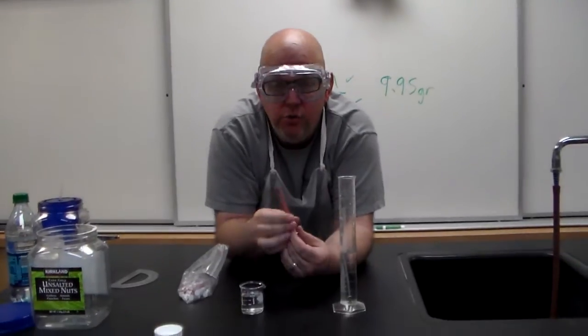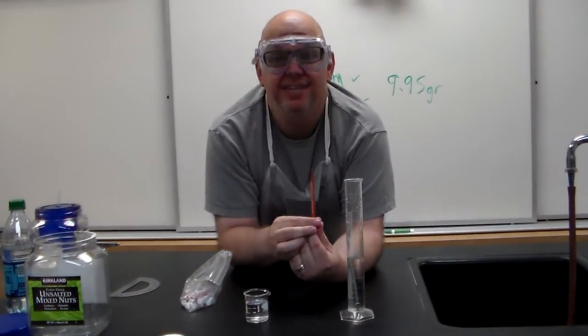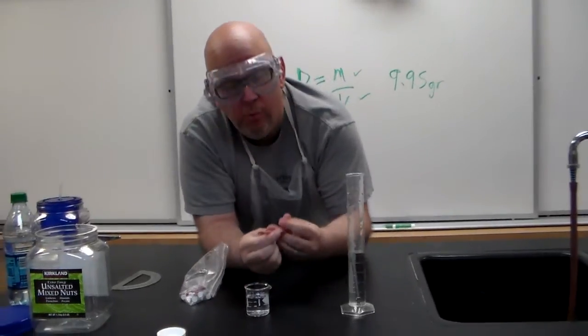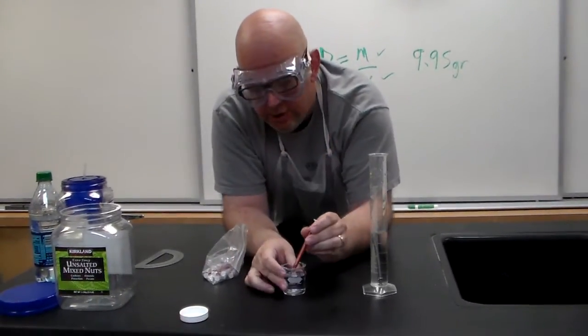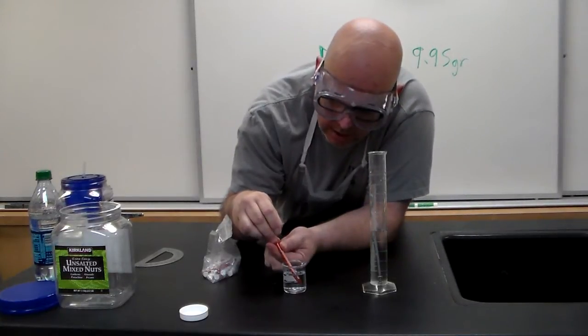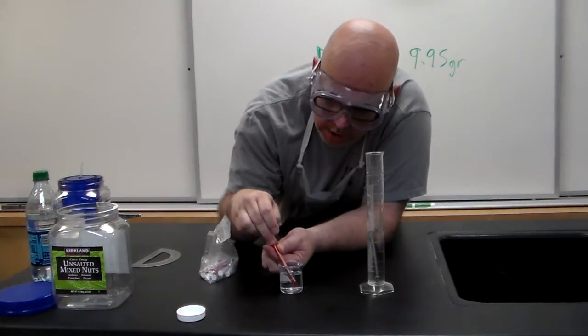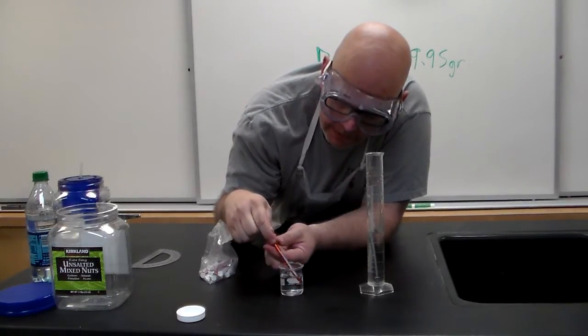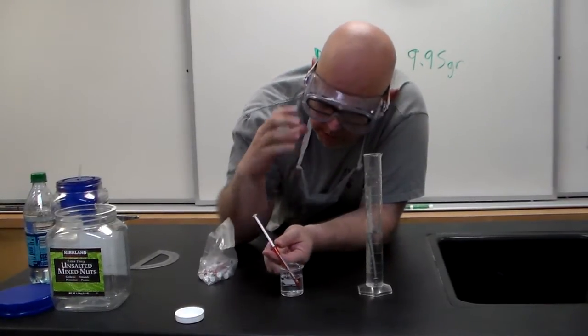How in the world are we going to figure that out? That's where this comes in. This is a 1 milliliter graduated cylinder. In other words, it's graduated in tenths of a milliliter. This is very useful for us. So what we're going to do, we're going to take this, we're going to put it in here, and we are going to draw out the water, and we want to go all the way to the 1 milliliter mark.